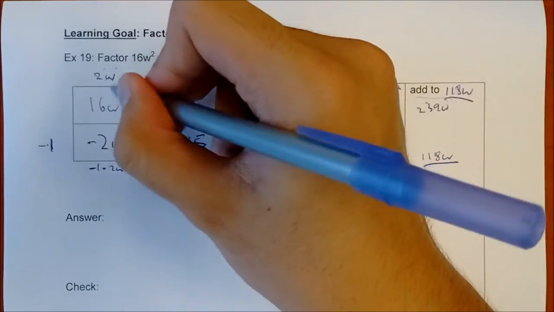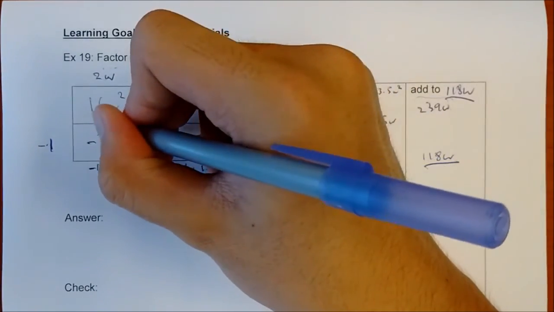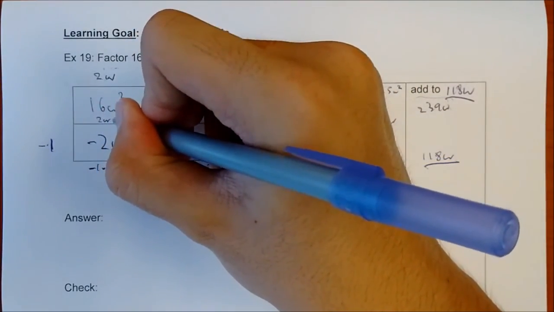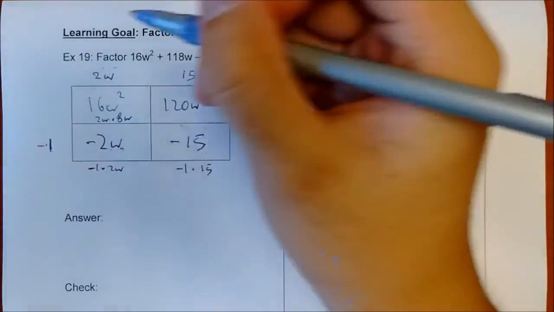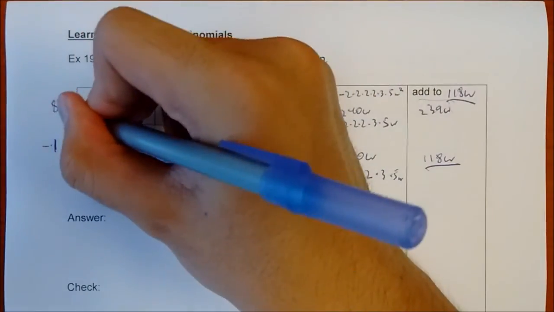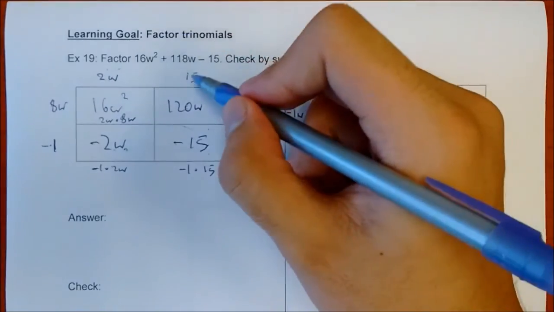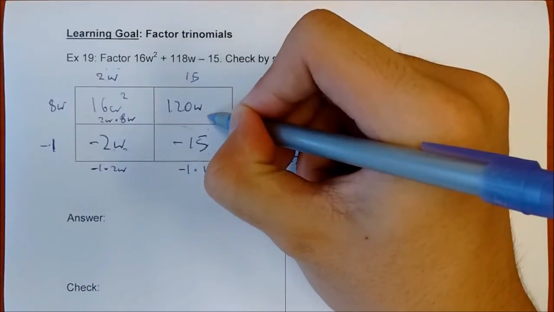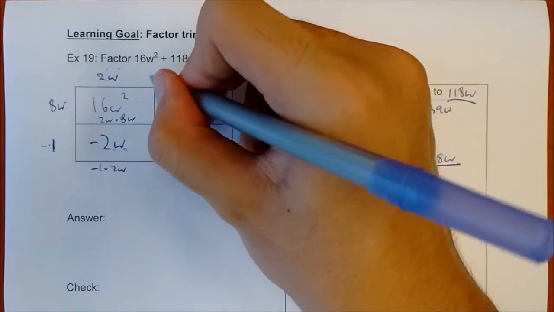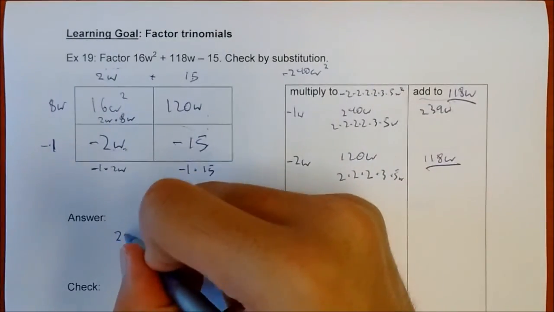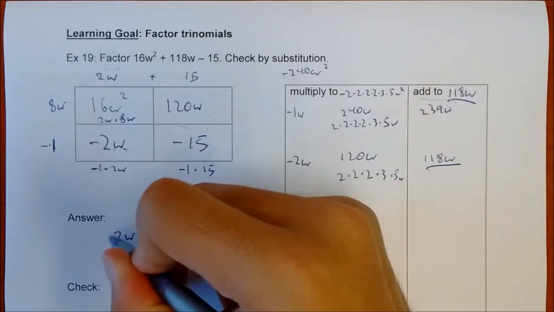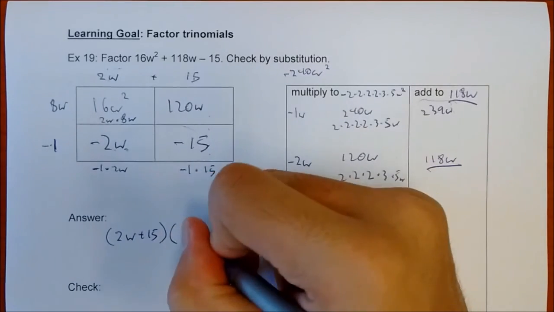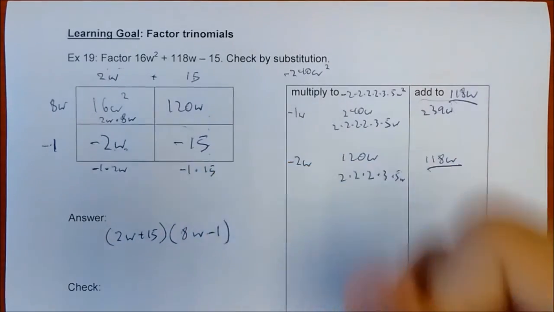And 16w squared is equal to 2w times 8w, so we are justified in putting our 8w on the left. To make sure the last piece fits, 8w times 15 is equal to 120w, which means that our answer is going to be 2w plus 15 times 8w minus 1.